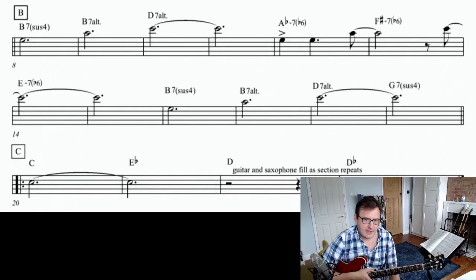So, we're going to look at the B section, which I've reproduced. This chart, by the way, came from Berklee. I'll attach a link to it. There's a whole lesson on Kurt Rosenwinkel's style. I think it's about 20 years old. There's two ways we can go about it. The first way is just to look at the chord symbols, and the second way is to use the chord symbols and the melody together.